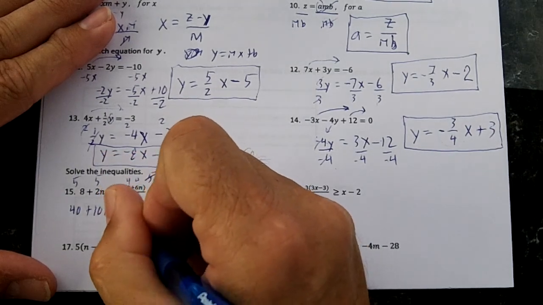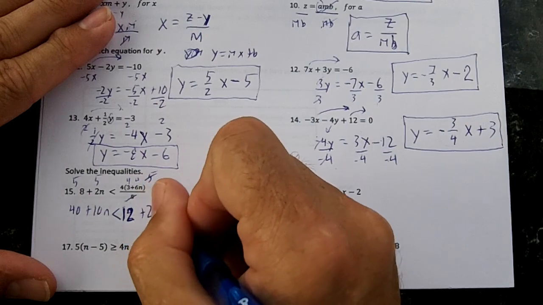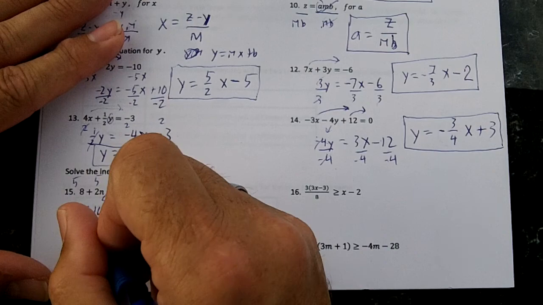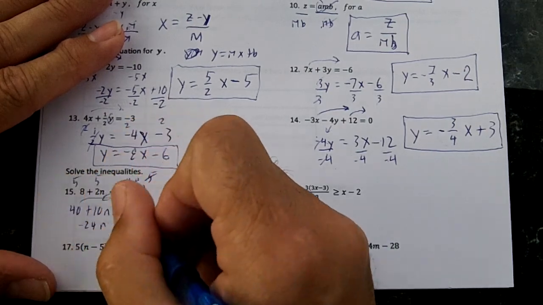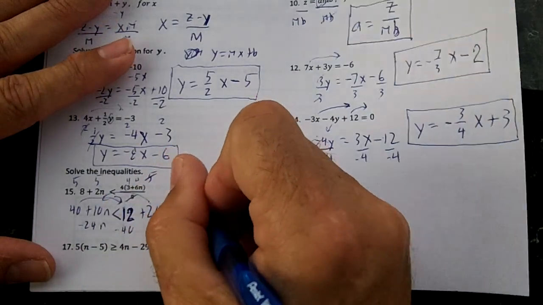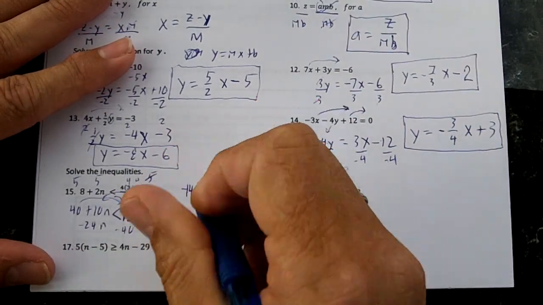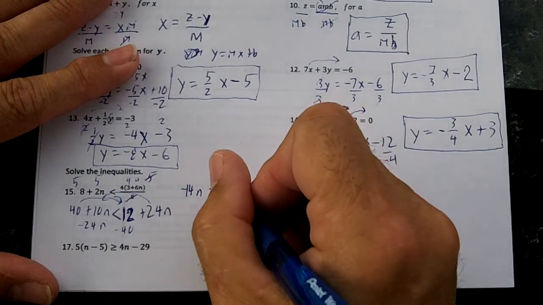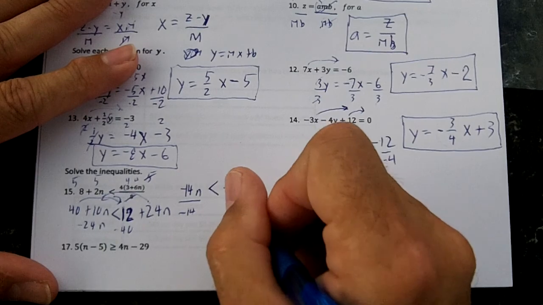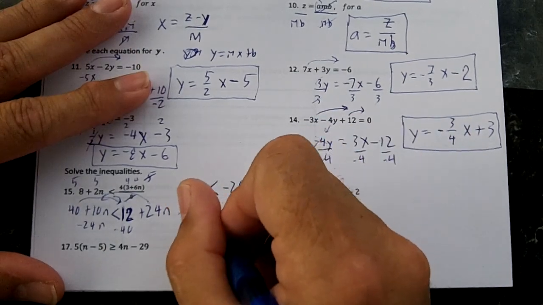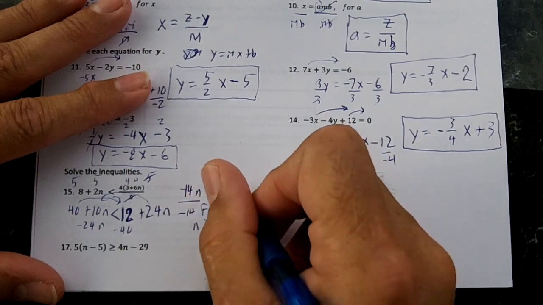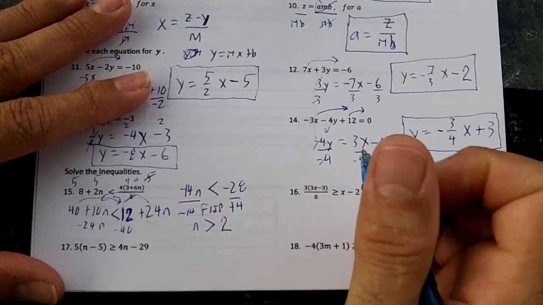Save a step here. Plus 24n. Now then, when you have an inequality, I always like moving my letter to the left, so I'm going to have minus 24n. My number's going to go to the right, minus 40. So 10 minus 24 is a negative 14n, less than 12 minus 40 is negative 28. Now then, I'm going to divide by negative 14, divide by negative 14. When you divide by negative, make sure you write flip. You're going to get n flip greater than 2 negatives make a positive, and 28 divided by 14 is 2.